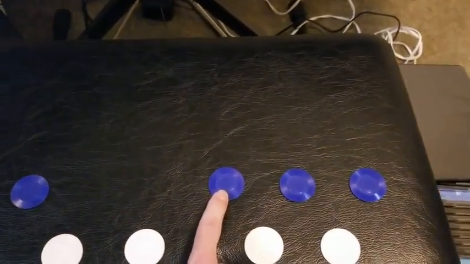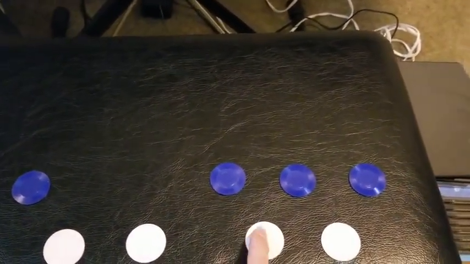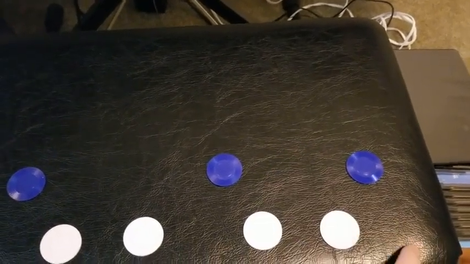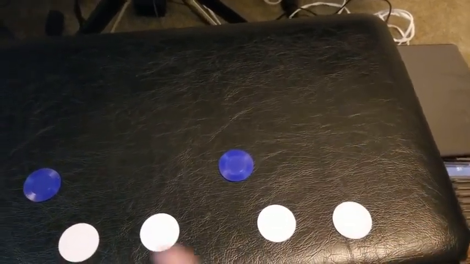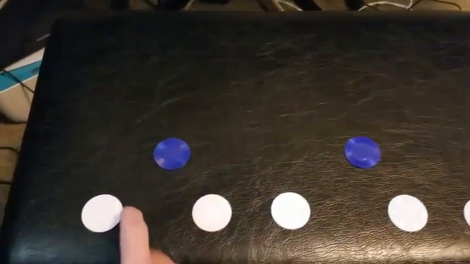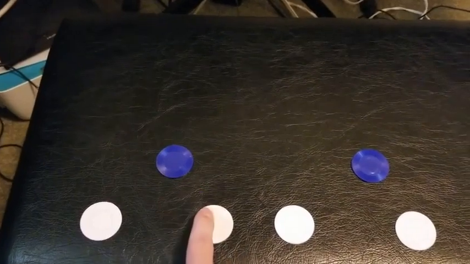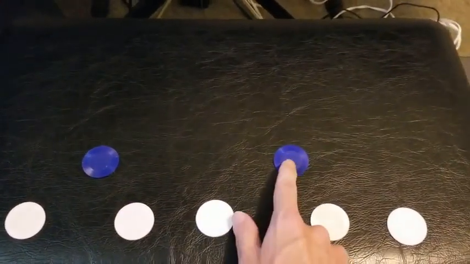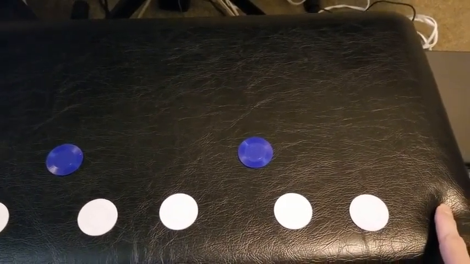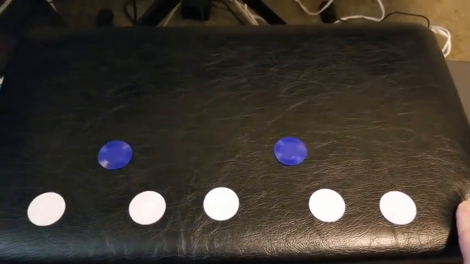Now we need a half step to G, a whole step to A, and another whole step to the octave B. So again, our pattern was whole, half, whole, whole, half, whole, and then the B is a whole step for natural minor.